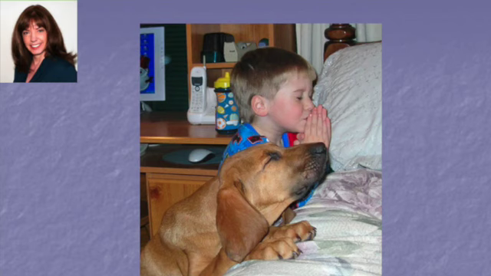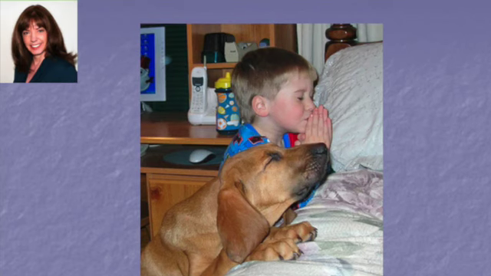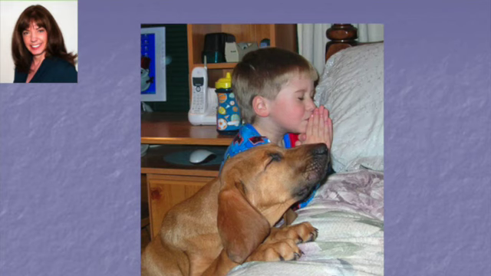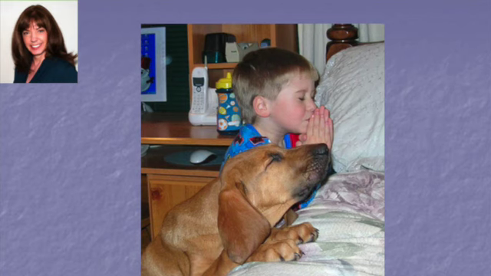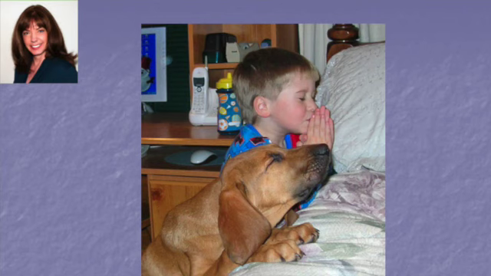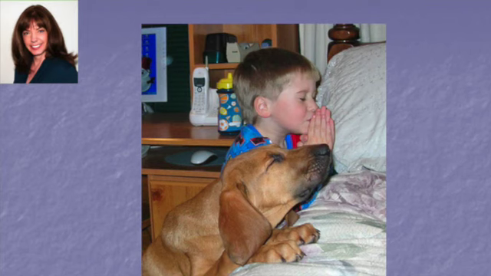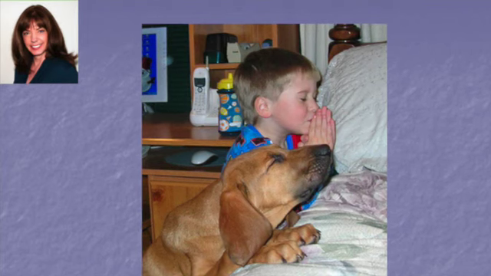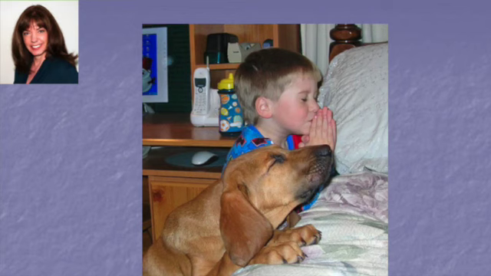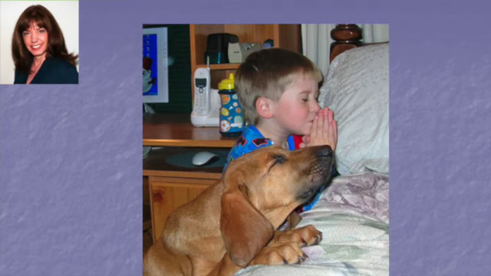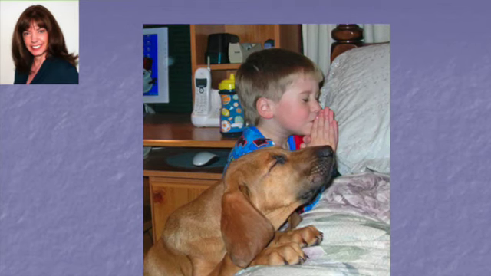Okay. So this is a slide that I found. I think that it's really a great reflection on the conditioning that we have and the assumption that, here's this dog getting ready to go to bed at night.